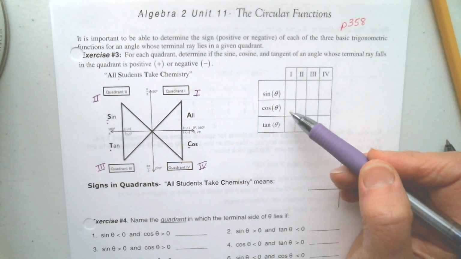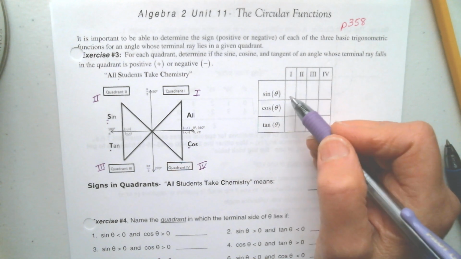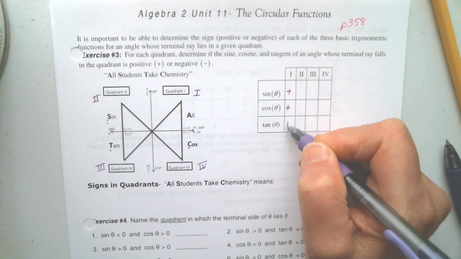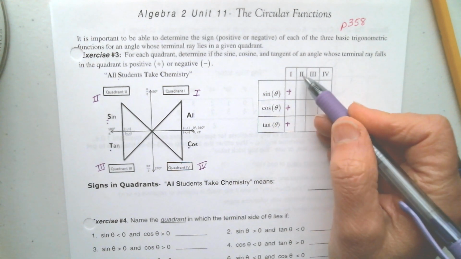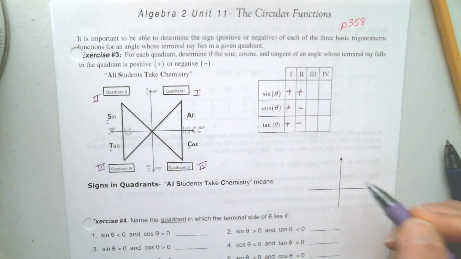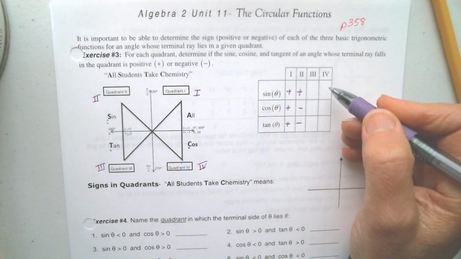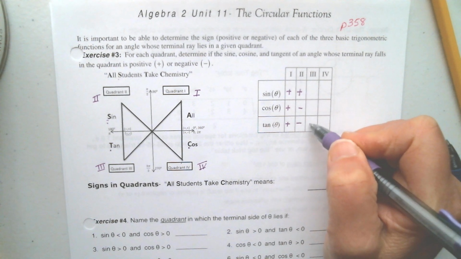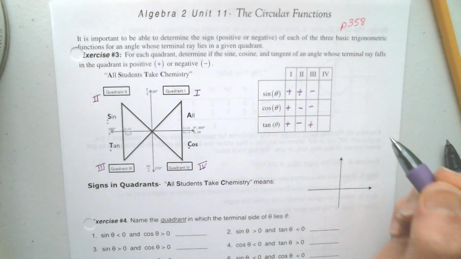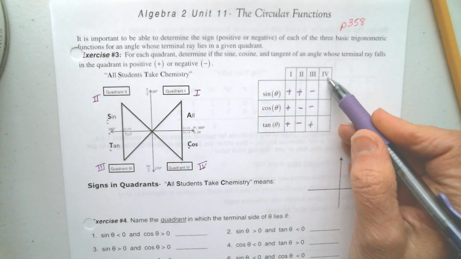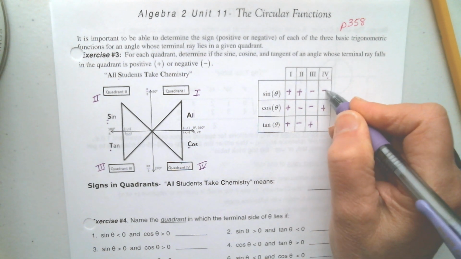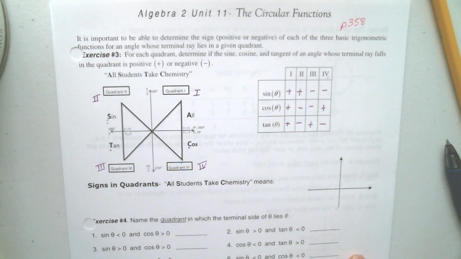So filling in the table here, in quadrant 1, they are all positive. Sine, cosine, and tangent are positive. In quadrant 2, just sine is positive. Cosine and tangent are negative. Quadrant 3, just tangent is positive. Sine and cosine are negative. And in quadrant 4, cosine is positive. Sine and tangent are negative.